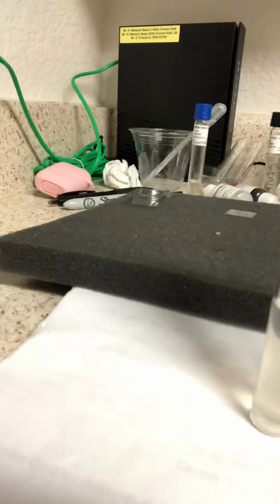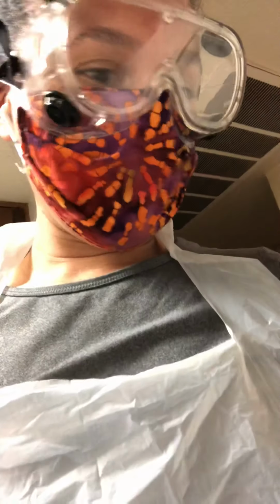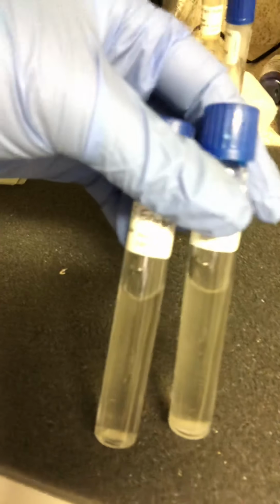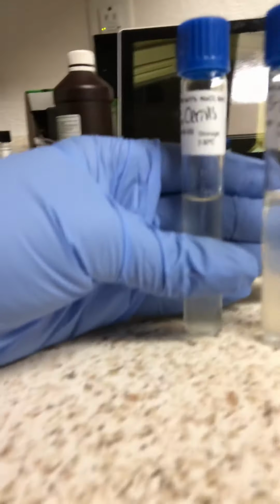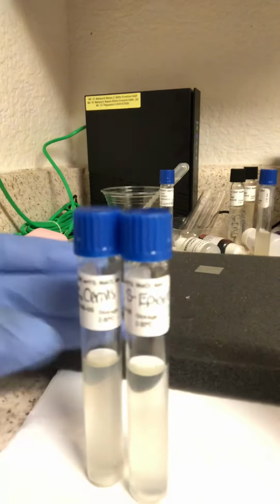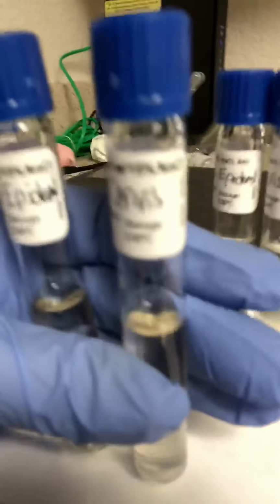So that is the pH. Now I'm going to put these aside for now. Then we're going to do our salt water tolerance. So let's do our 7% NaCl, which is just sodium chloride. You can see here. And then I'm going to grab our 1%, which is here. And then our 15% is here.